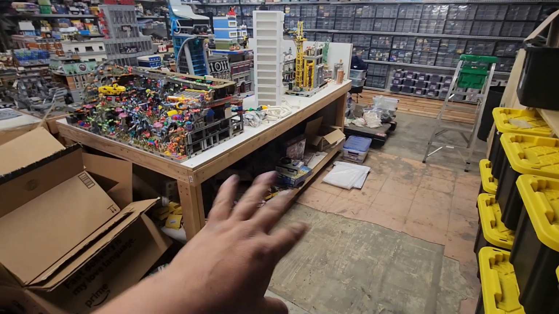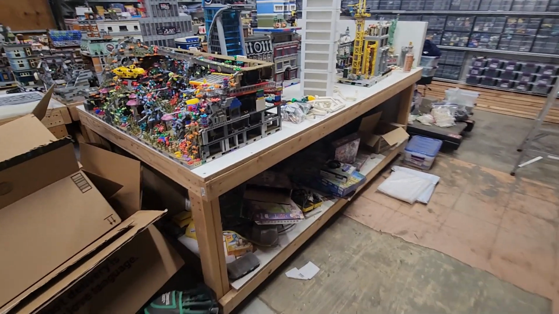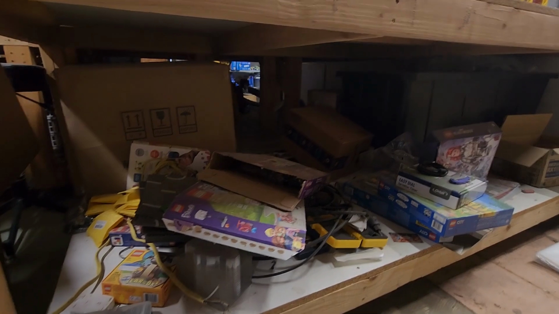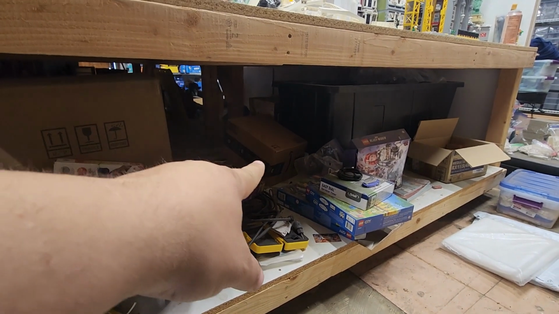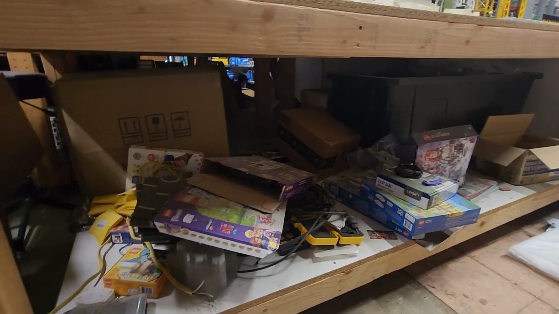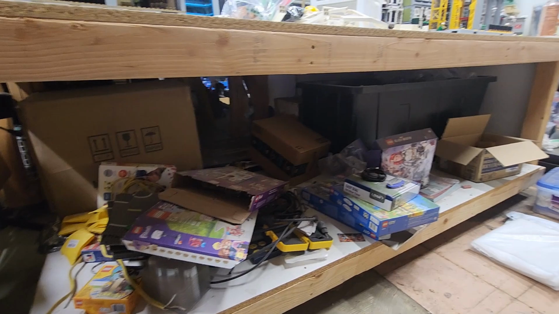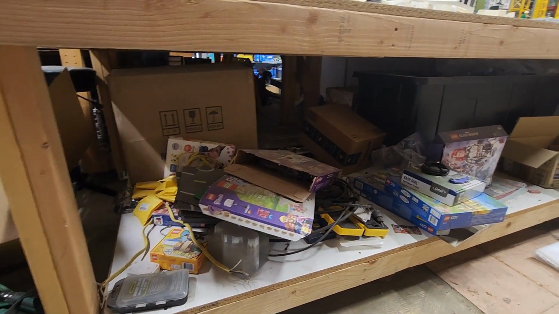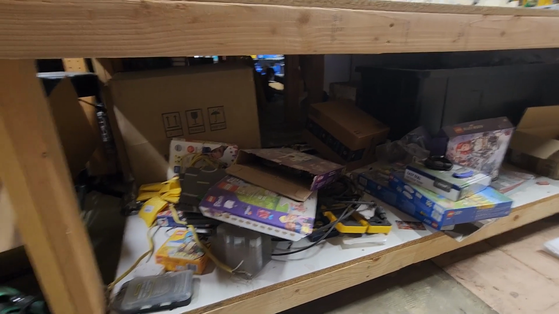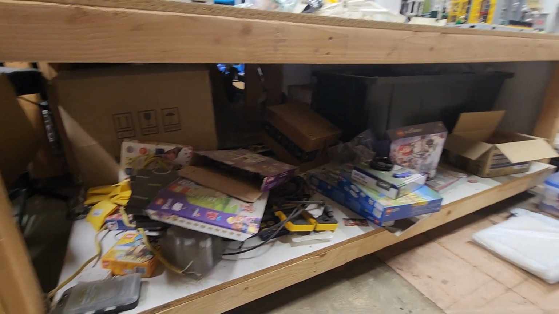But I've gotten rid of those so that I can actually access this area down here. It's a little hard to see, but I have stuff under all of my tables. See, that's the thing. Like, I don't even know what that box is. I haven't seen a lot of this stuff, and you can see that it's covered in dust. I haven't seen a lot of this stuff in probably at least a year. So I will be going through it, cleaning it all up, getting it all situated, and all of that.